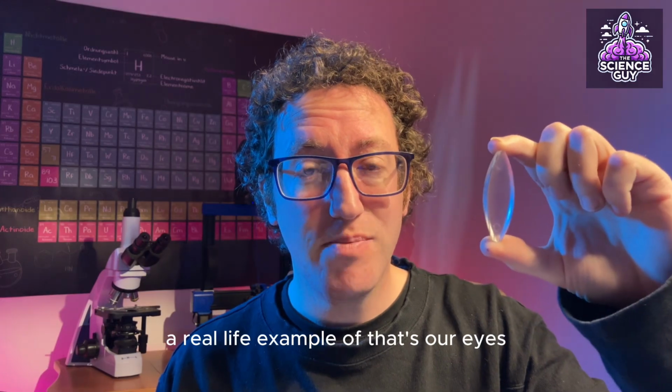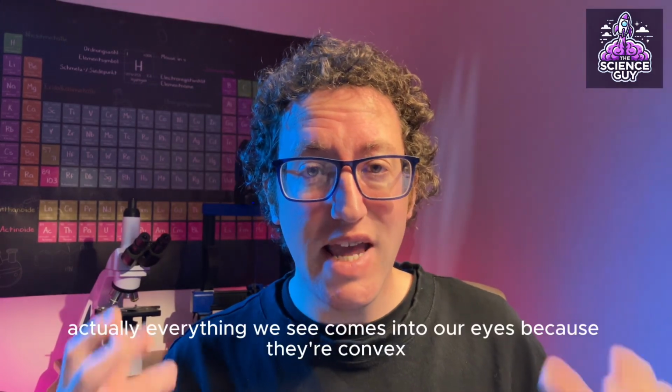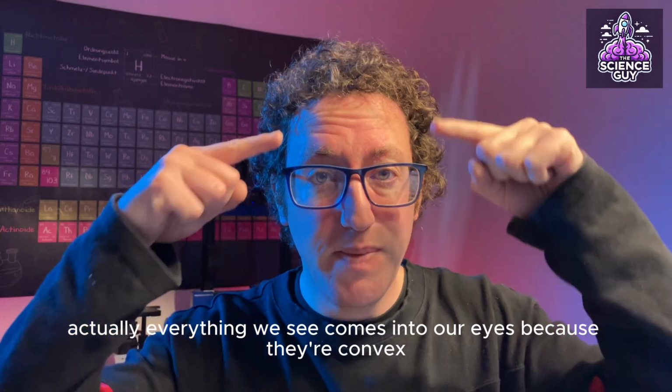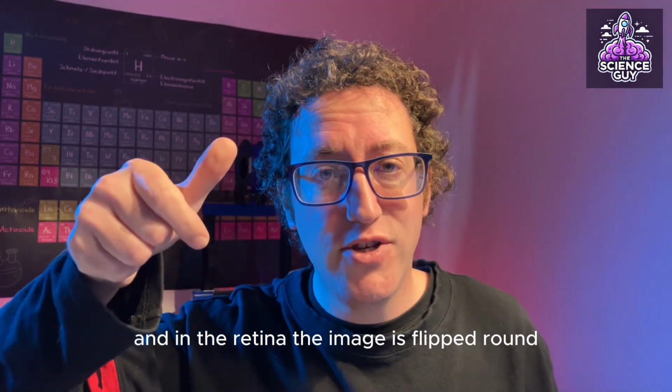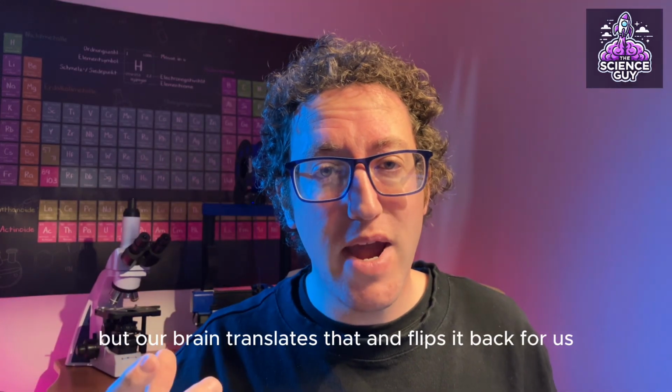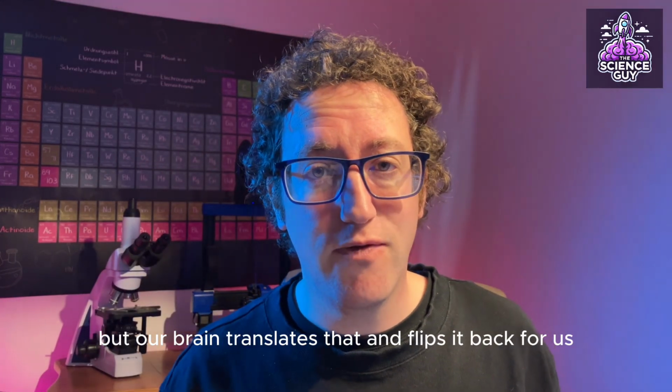A real life example of that's our eyes. Actually, everything we see comes into our eyes because they're convex, and in the retina, the image is flipped round. But our brain translates that and flips it back for us, which is pretty handy.